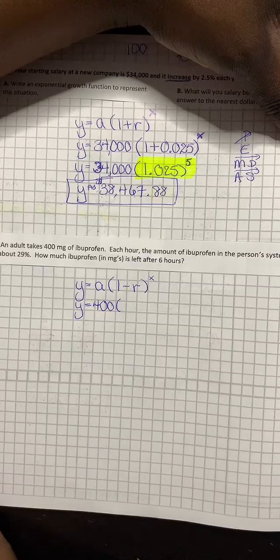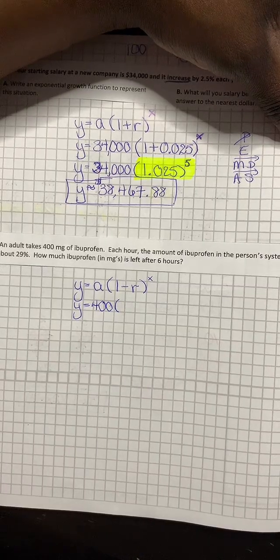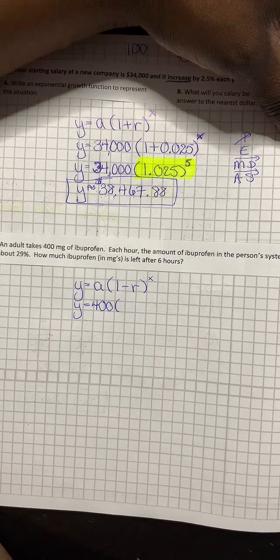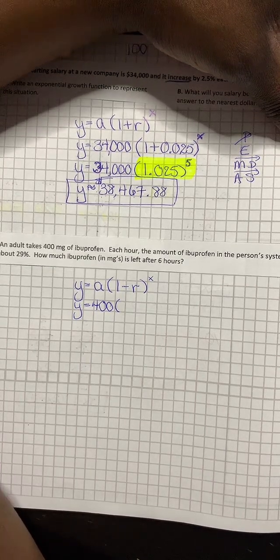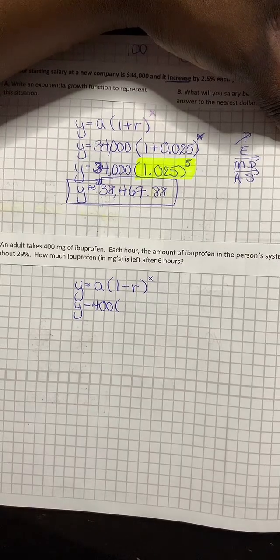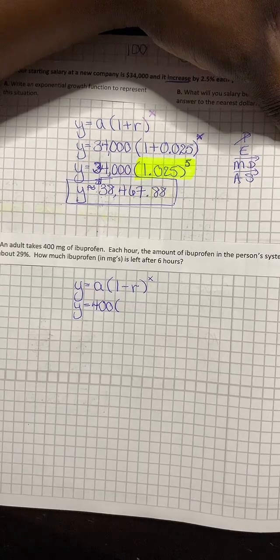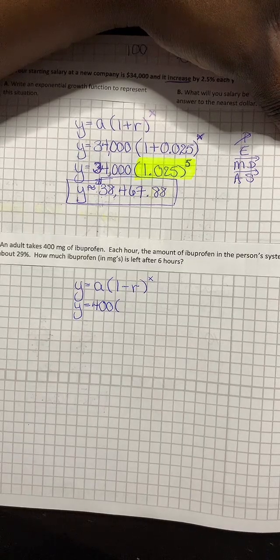Okay, there you go. What should we do with this 29%? So we're saying 0.29. We're saying 1 minus 0.29. Which one is it?